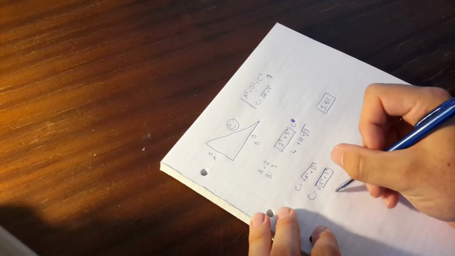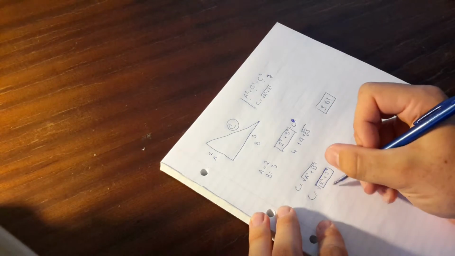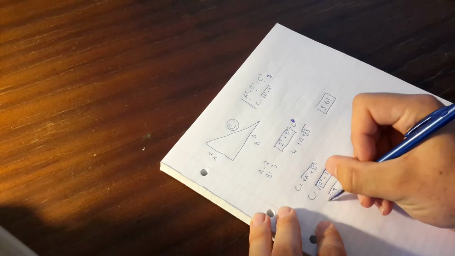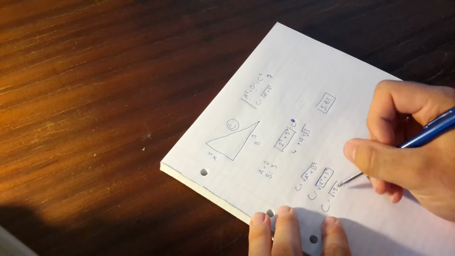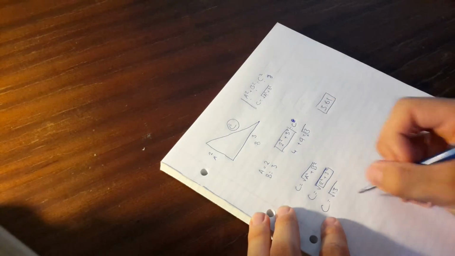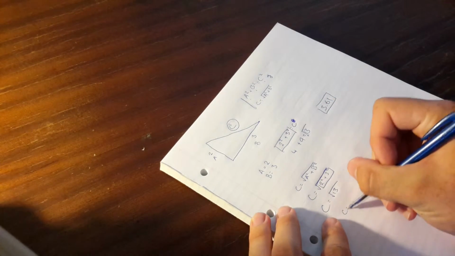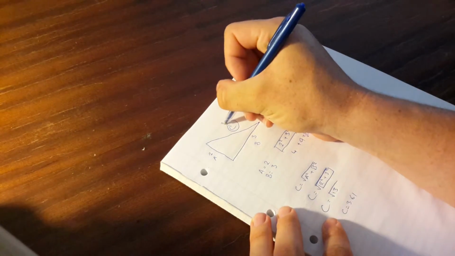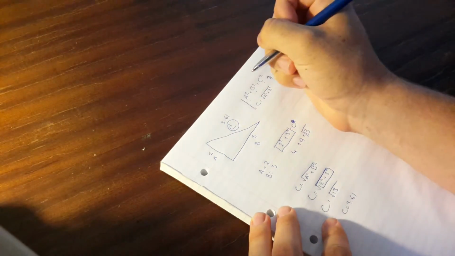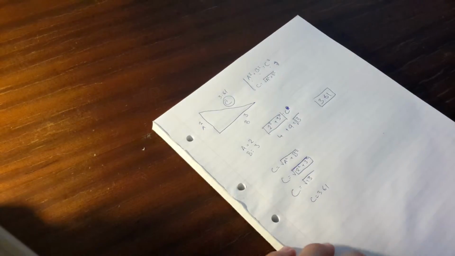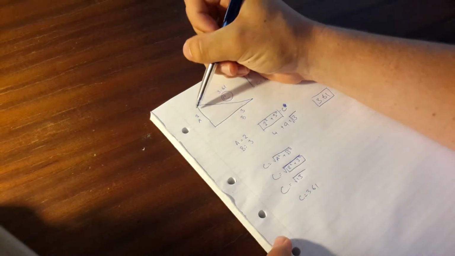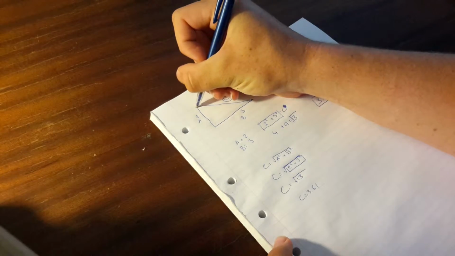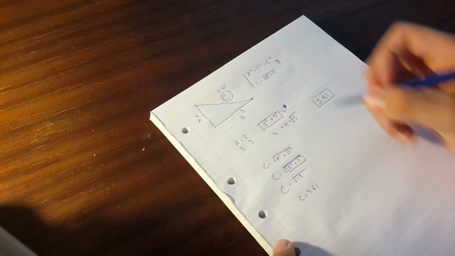So 2 squared plus 3 squared is 13, like we worked out up here, and then we square root it and that equals c. And same as before, c equals 3.61. So this will fit nicely up here. Yeah, so it's just figuring out the distance between this point and this point.